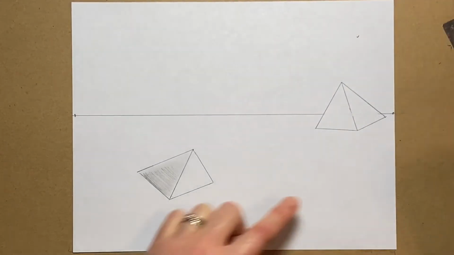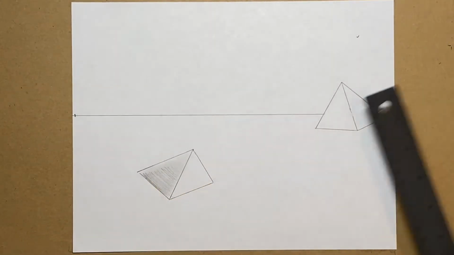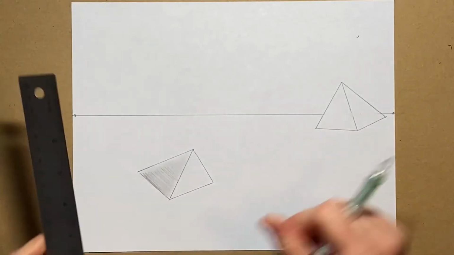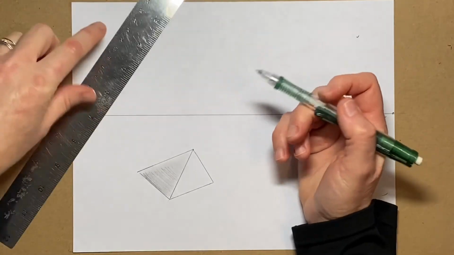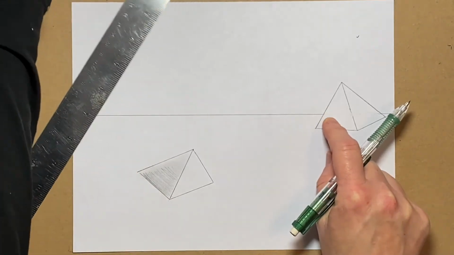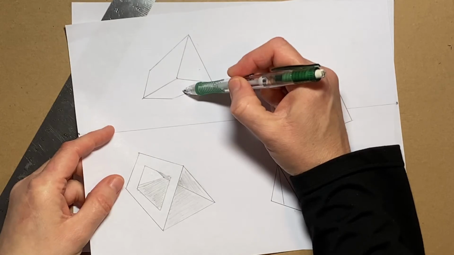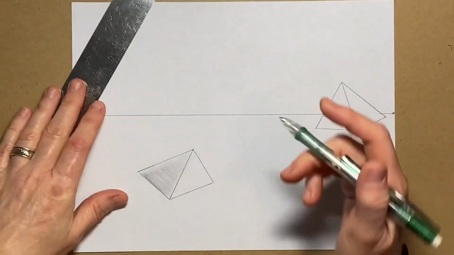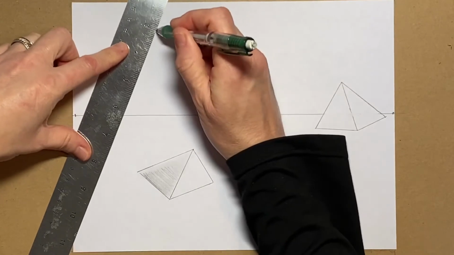Okay, so again, here I've got my piece drawn in 2 point perspective. Now, here's the fun one. When we have anything above the horizon line, remember that we'll see the front, the side, and the bottom of it. And so what we're going to do is we'll start off with this angled line again.